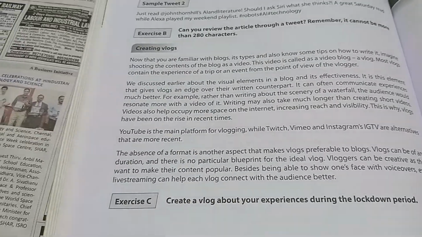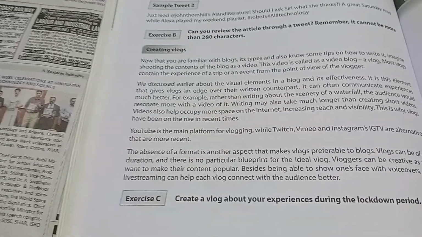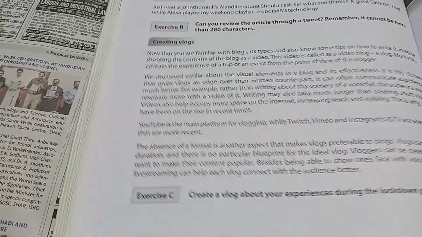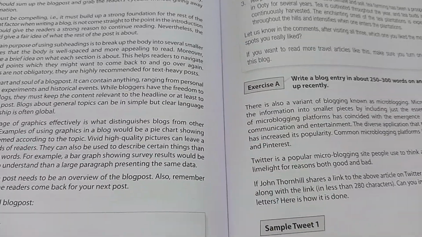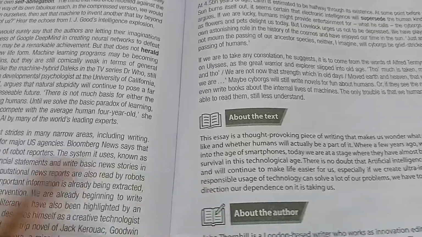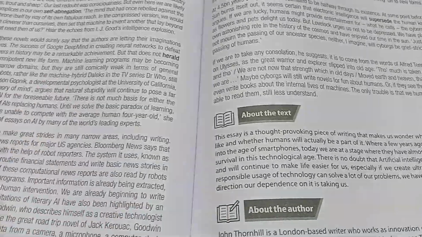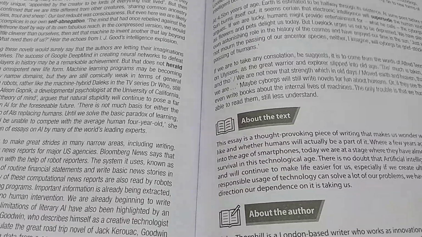So the first thing is all about technology, and when we talk about technology, we are talking about tweets, blogs, and vlogs. And you have some beautiful examples also given. Learn them and keep them. And what about Thornhill's writing? As I told you, you can read something about the text and add some points as examples which he uses in the book. From that book add some beautiful points and make your answers ready for your exams. On your own also you can write.